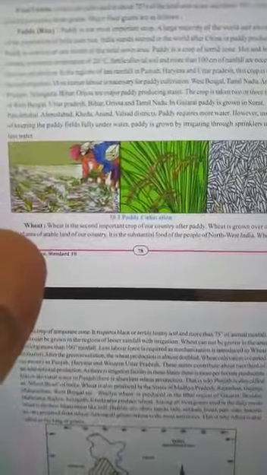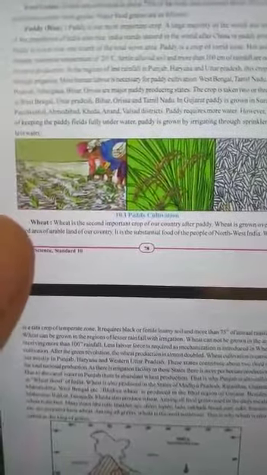Where less rain is there, we have to use more irrigation facilities, meaning water facilities. Then more human labor is necessary for paddy cultivation, meaning a large number of people are required. West Bengal, Tamil Nadu, Andhra Pradesh, Telangana, Bihar, and Orissa are major paddy producing states. Kerala also. The crop is taken two or three times in West Bengal, Uttar Pradesh, Bihar, Orissa, and Tamil Nadu. In Gujarat, paddy is grown in Surat, Tapi, Panchmahal, Ahmedabad, Kheda, Anand, and Valsad districts.